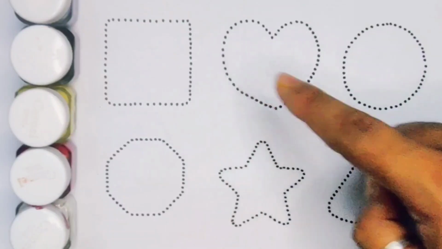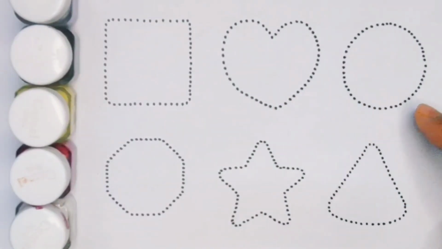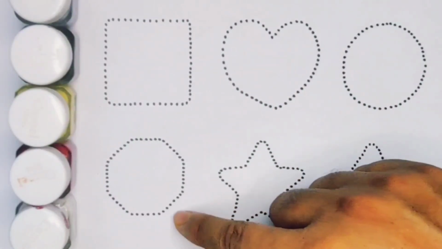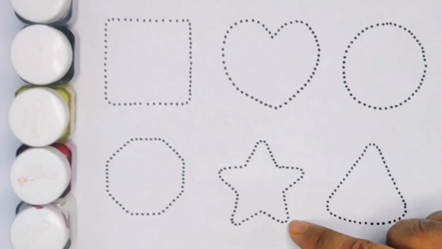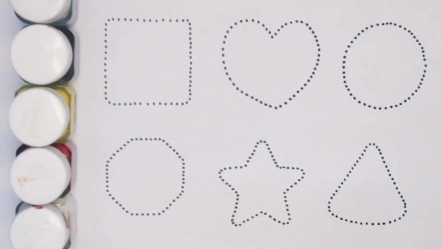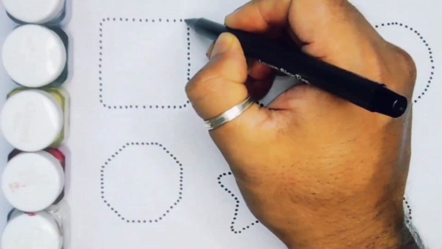Square, heart, circle, decagon, star and triangle. First we're going to draw the shapes.